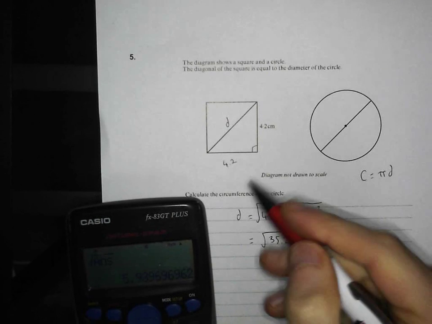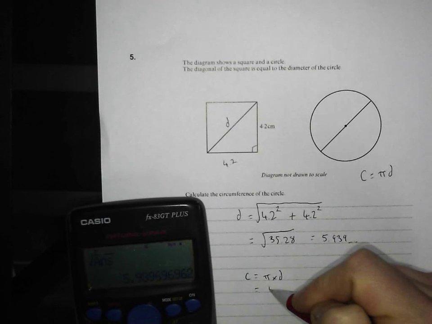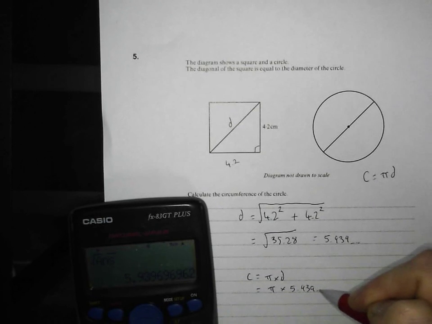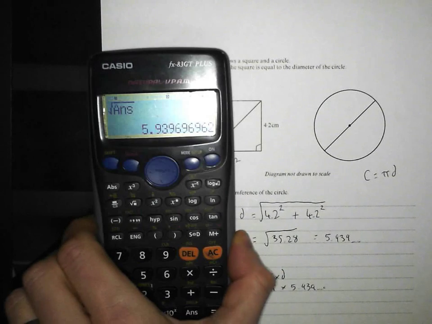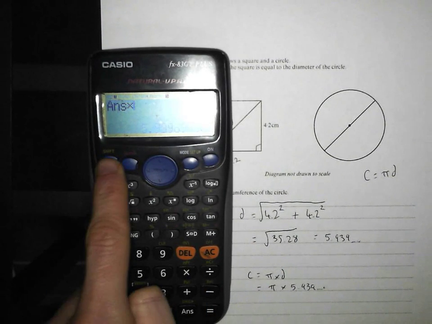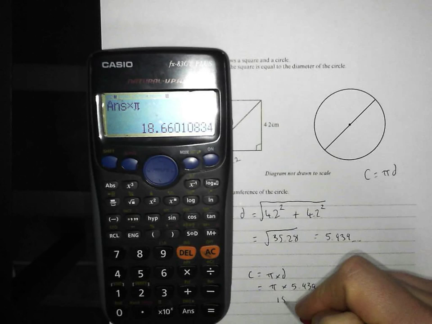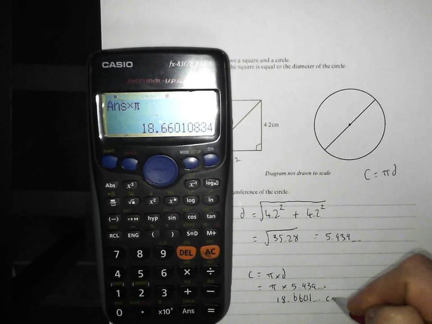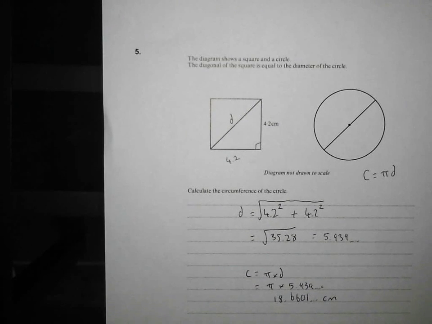Now I've just got to use my formula. Circumference equals pi times diameter. So that's going to be pi times by 5.939 blah blah blah. Good news is that's still on my calculator, so I'm not even going to lose any accuracy here, because I'm just going to press times by. I'm going to have to press my shift and that button there to get me pi on, and I'm going to get there 18.6601 ... centimeters. Has it asked me to round it to anything? No, it hasn't, so I can leave my answer exactly like that.